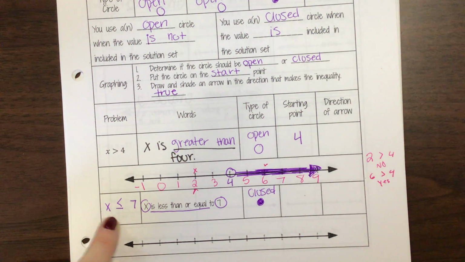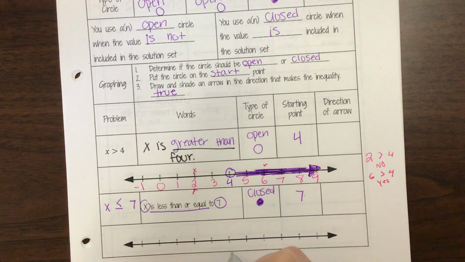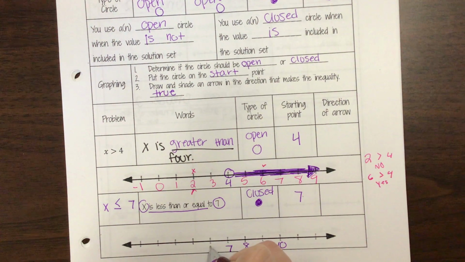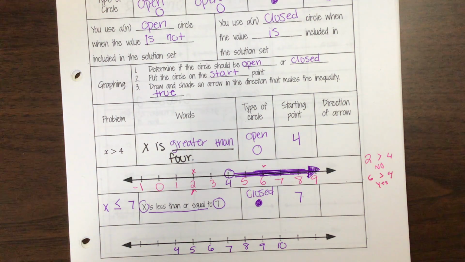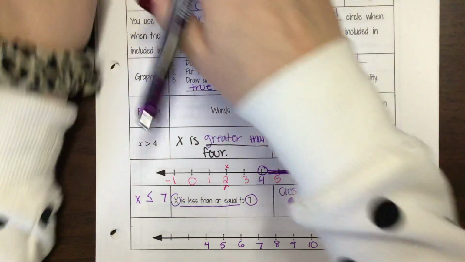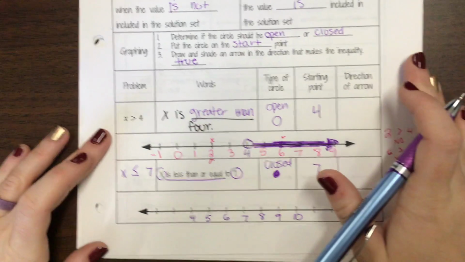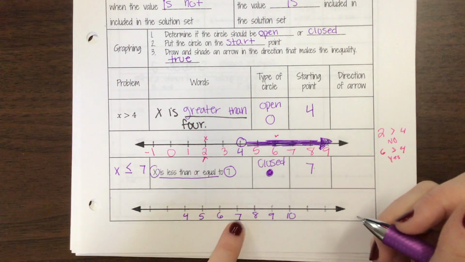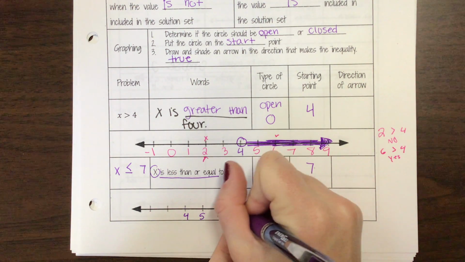Okay, and we're going to start at 7. So I'm just going to put that on my number line. Do 7, 8, 9, 10, 5, 4. Just label my numbers on my number line. Okay, so we're starting at 7, and it's a closed circle, so I'm going to draw a circle and fill it in.